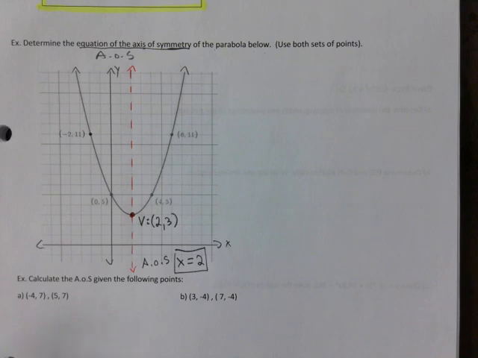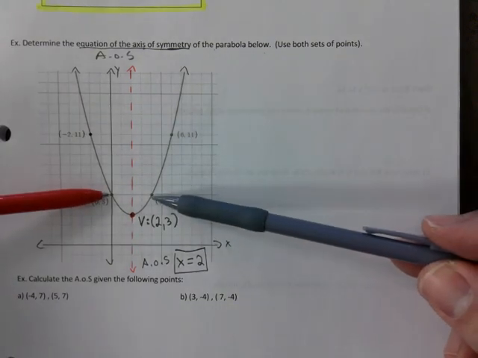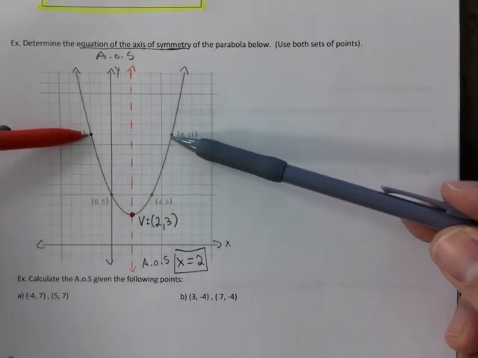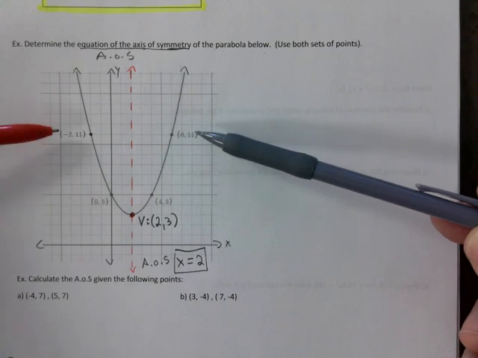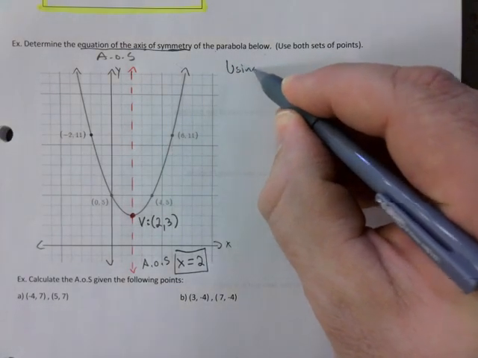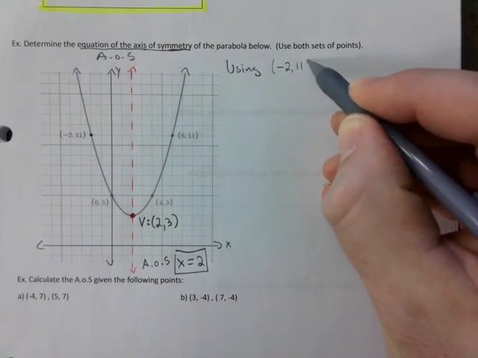Let's grab, remember they have to be at the same height. So these 2 points are at the same height. If you travel along both legs, right, we're going to use these 2 here. Okay, so using, it doesn't matter which one you pick first, but they have to be at the same height.